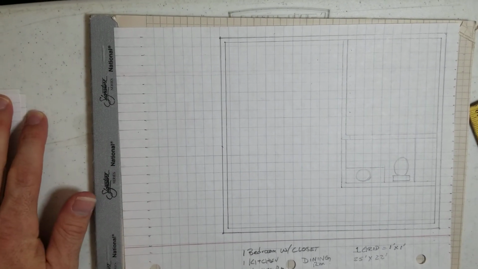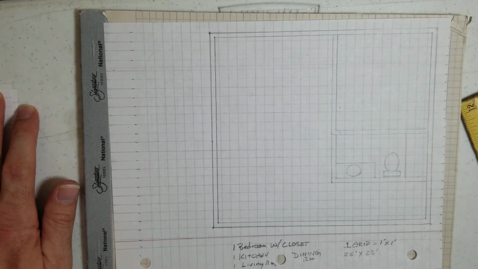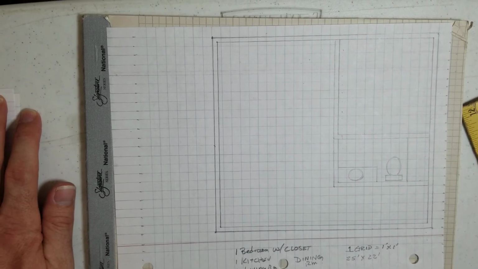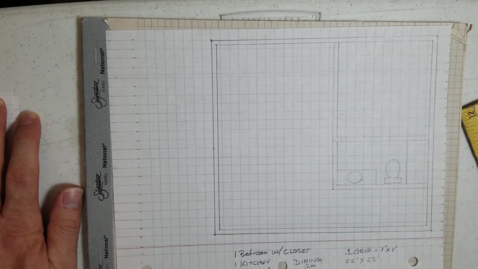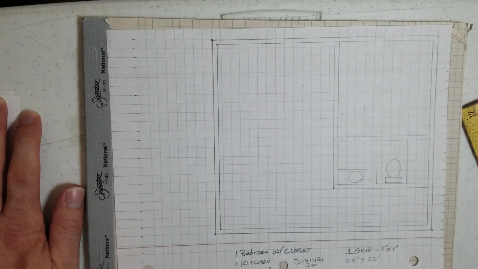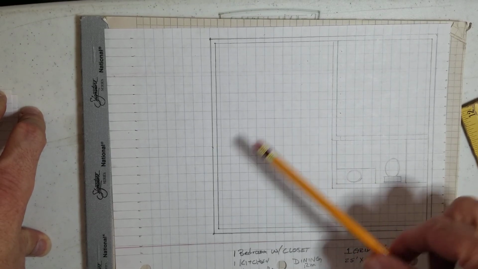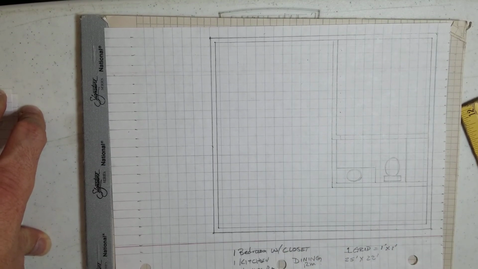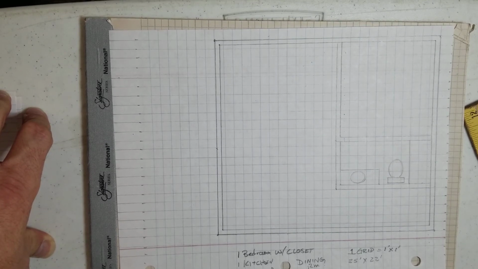All right, so I'm just starting to lay out. I put in a bedroom up here. I'm putting in a bathroom down here. Still not quite sure what I'm doing in here yet, but I'm going to lay out my kitchen up here and my living room kind of down here. So that's kind of where I'm going with this.